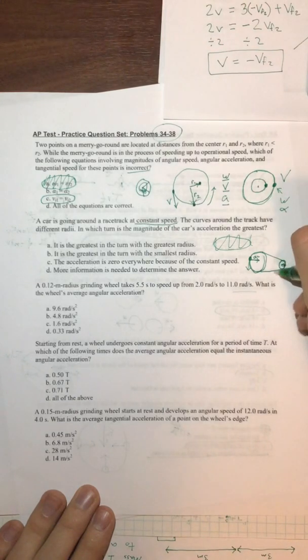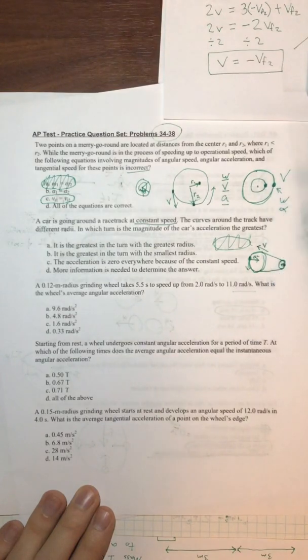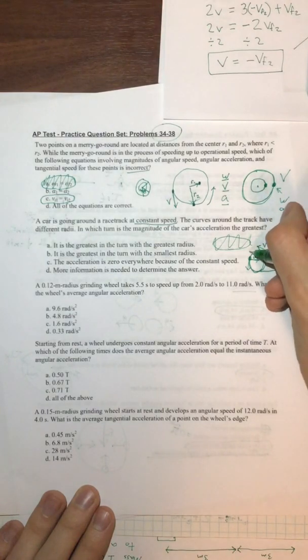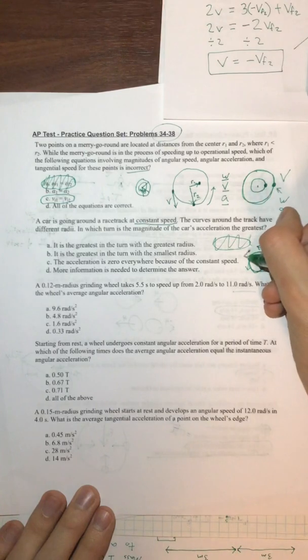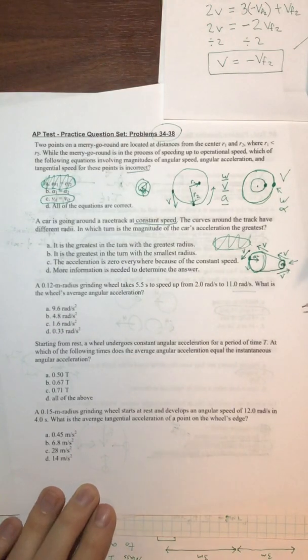Because if you think about it, your velocity going this way can be one value, and then in a short period of time, it's going to be the same value just in a slightly different direction. Over here, your velocity is one thing, and then in a short period of time, you're going the complete opposite direction, which means you've accelerated quite a lot. So I'm going to say the acceleration is largest here in the smaller circle.